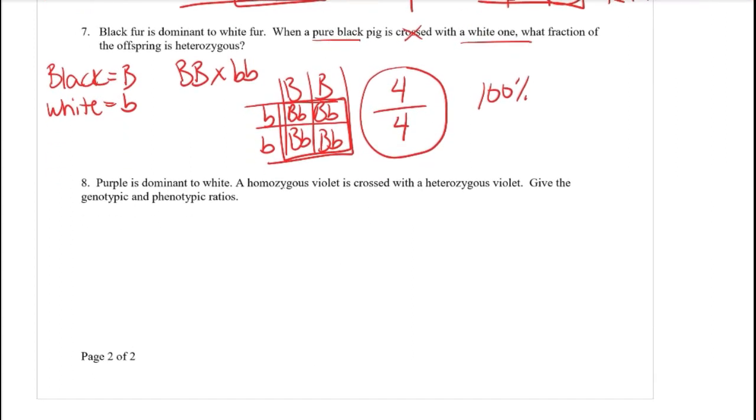And finally, number 8, purple is dominant to white. Homozygous violet, don't be thrown, I just changed the wording. Violet and purple are the same. Cross with the heterozygous violet, and in this case it wants the geno and phenotypic ratios. So purple, same as violet, and white. I wouldn't use P because that's kind of hard to tell. Some letters I would stay away from would be O, P, C.